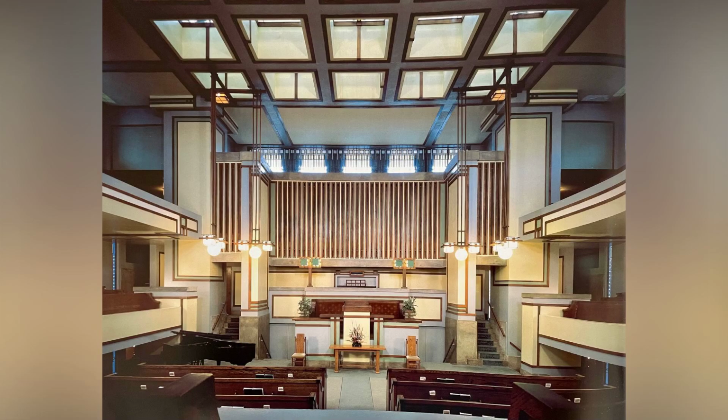As we conclude our journey through Unity Temple, we recognize it not only as a product of architectural genius, but as a symbol of unity, innovation, and the enduring spirit of human creativity. Thank you for joining us on this exploration of Frank Lloyd Wright's masterpiece.